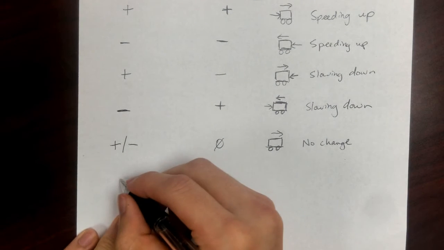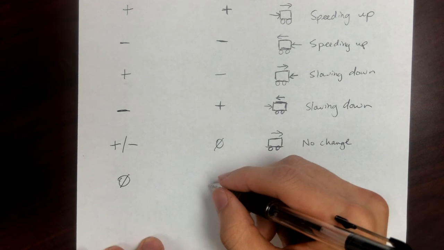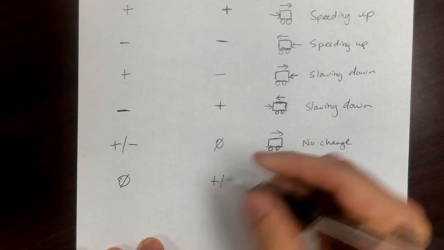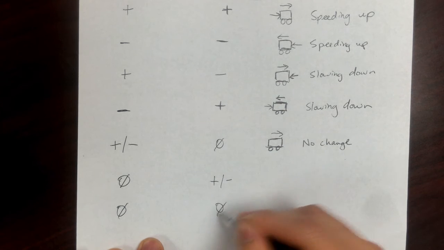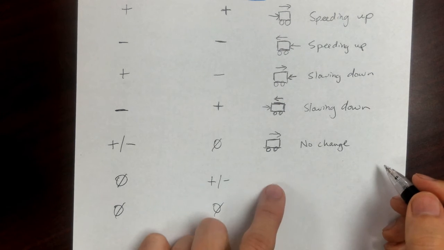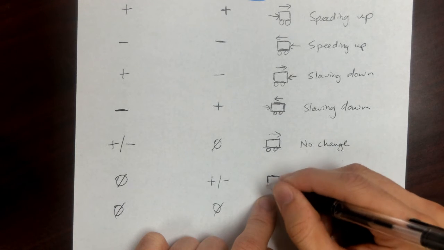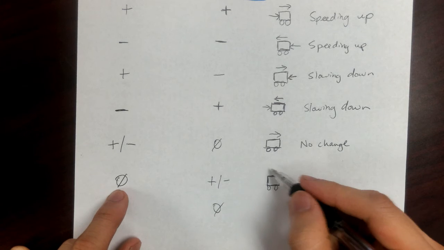Next, what if velocity is 0? I'm going to fill the rest in, and if you can figure out the rest, great. Plus, minus, and then 0, 0. Let's do this one first. Velocity is 0, so I'm not going to draw an arrow on top.